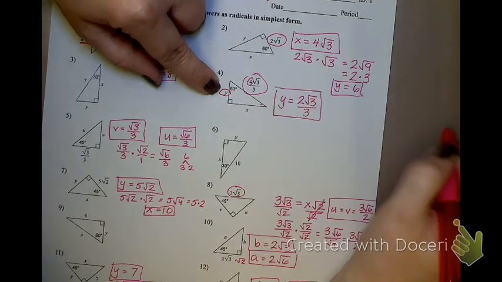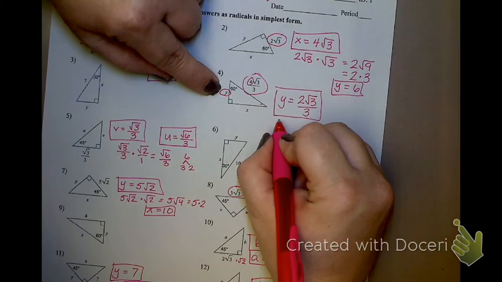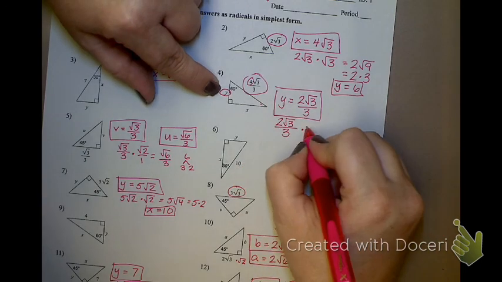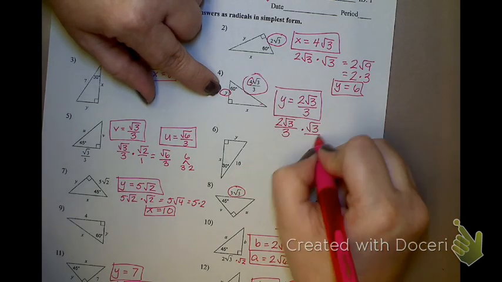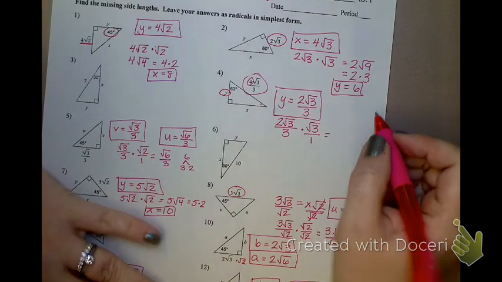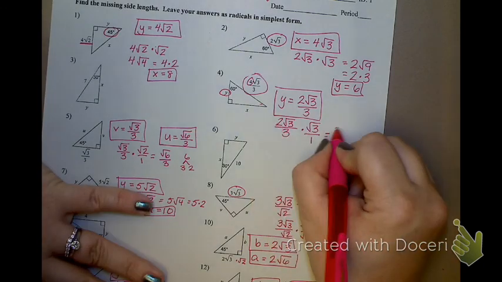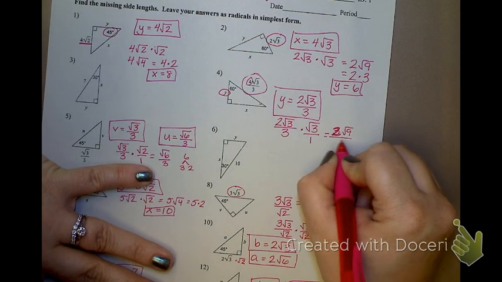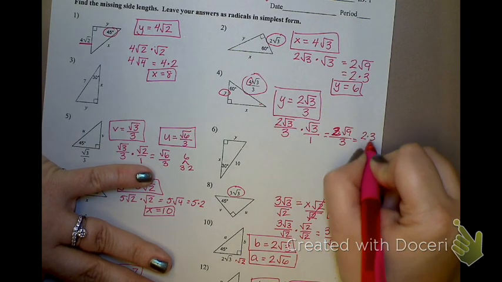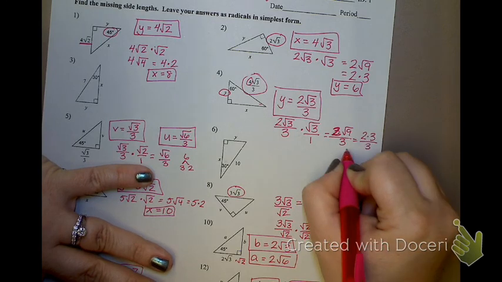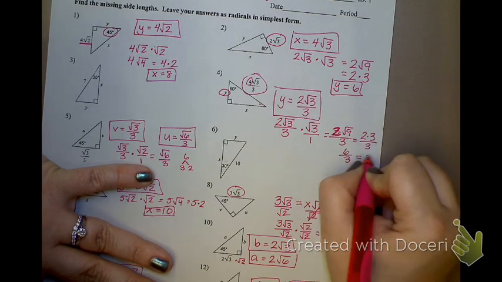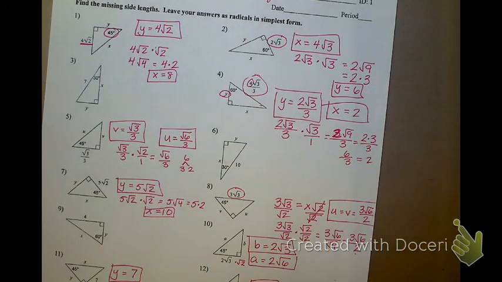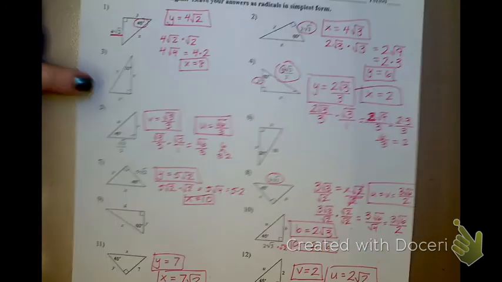And now that I have the short leg, I can just take that short leg and multiply it by radical 3 over 1, and that will get me the long leg. So 2 radical 3 times radical 3 is 2 radical 9 over 3, which is 2 times 3 over 3, 6 over 3, which is 2. So side x ends up just being 2. Okay? All right, number 3.